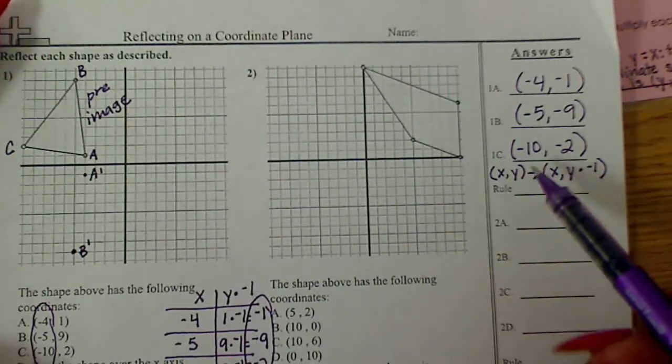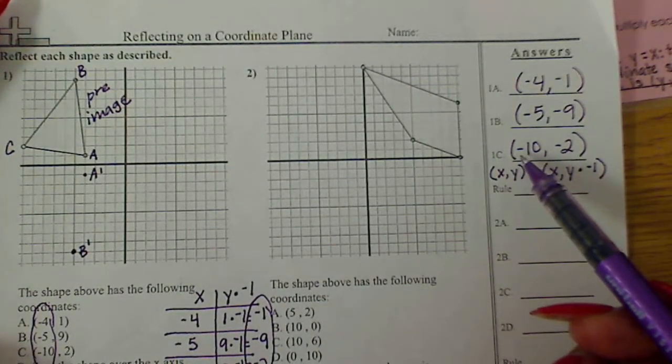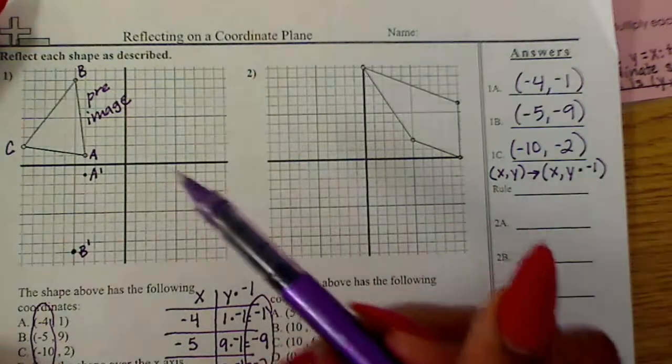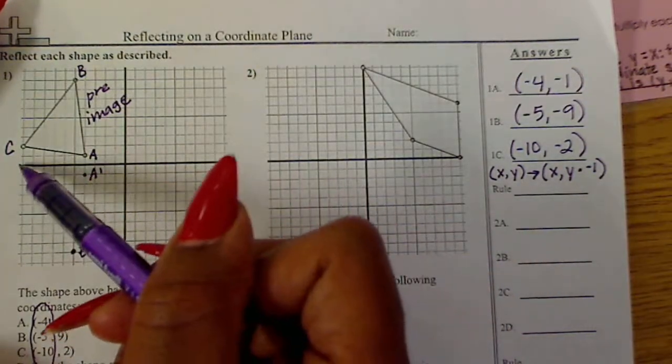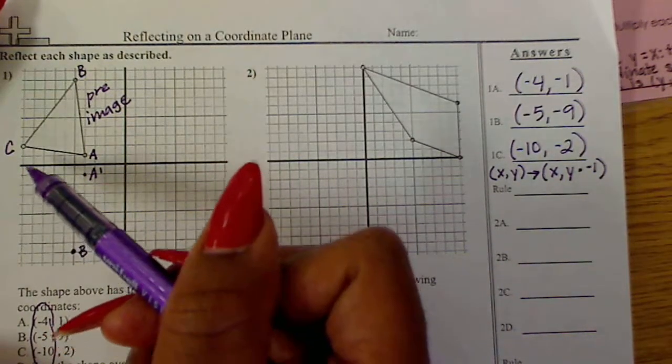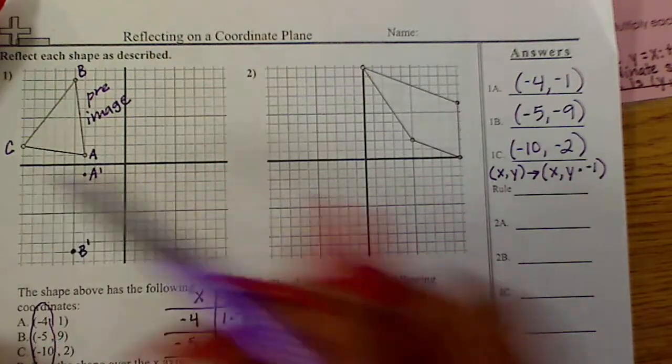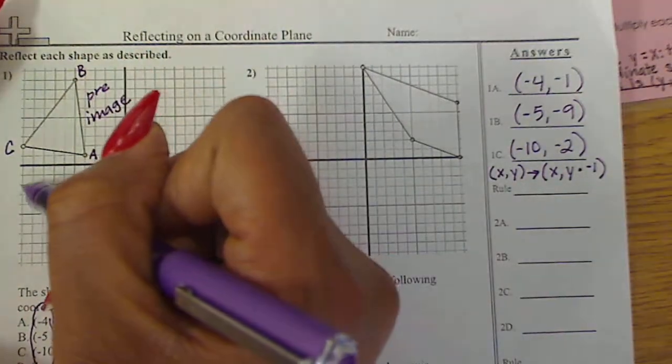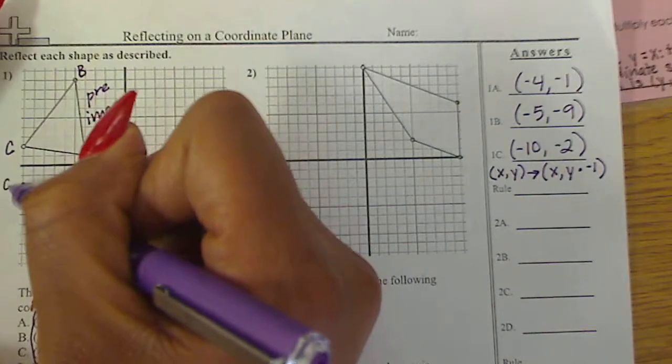Finally, point C. C prime is negative 10, 2. Go to the left 10. There's only 10 on here, so you go to the last one. And then negative 2 is down 2. And this is C prime.